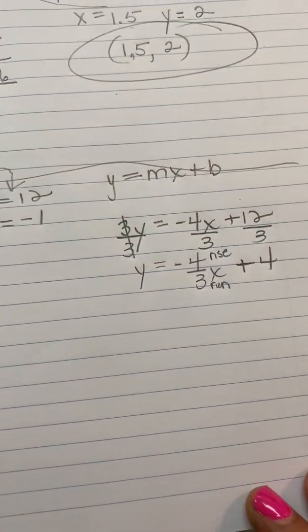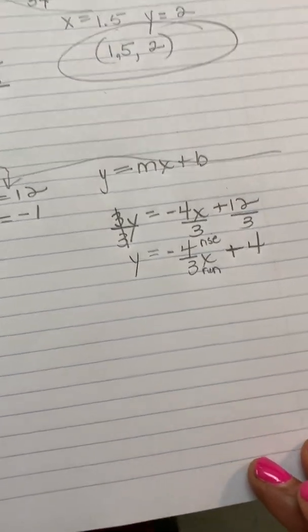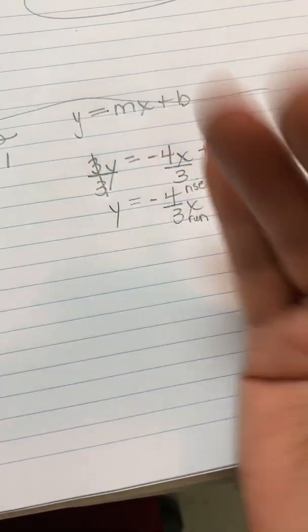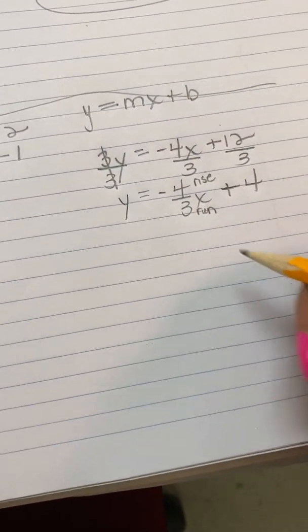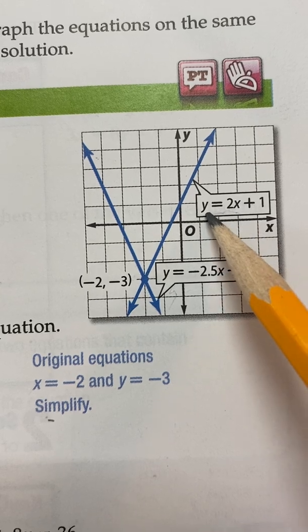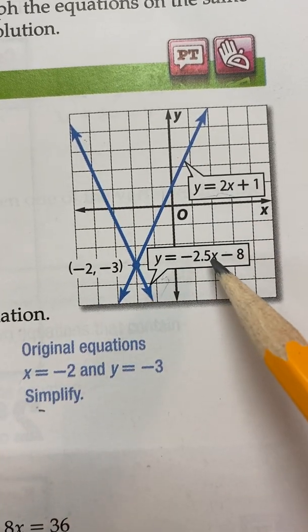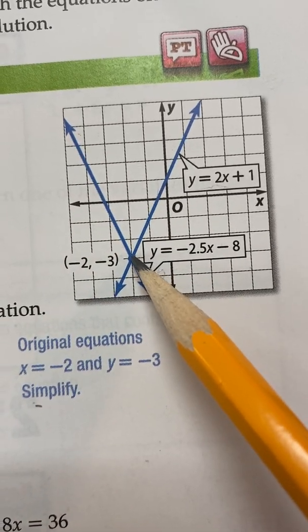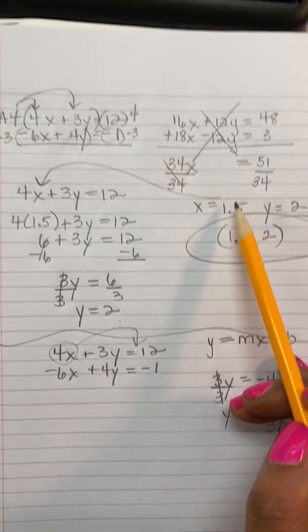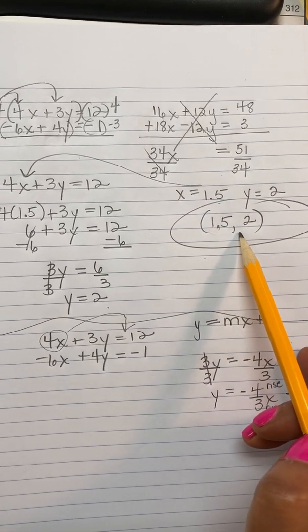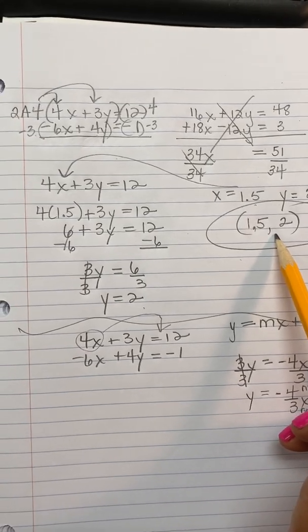So if we're going to do y equals negative 4/3 x plus 4, we can do one of two things. We can graph it, or we can start at the positive 4. We go down 4 and over 3, and we can look at the graph. For example, in the book, the two examples they use were y equals 2x plus 1 and y equals negative 2.5x minus 8. Well, when you graph it, you're looking for the point of intersection. When we did it using the elimination method, this is where both of the lines intersect.